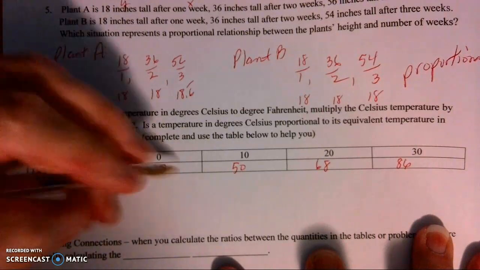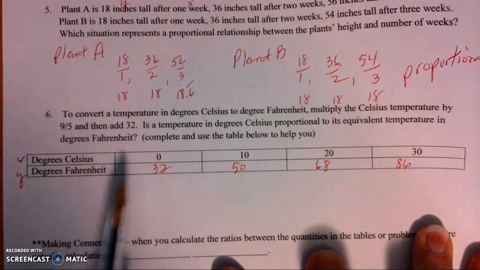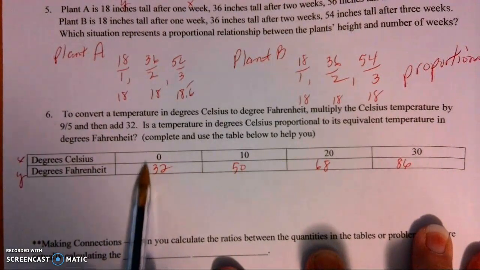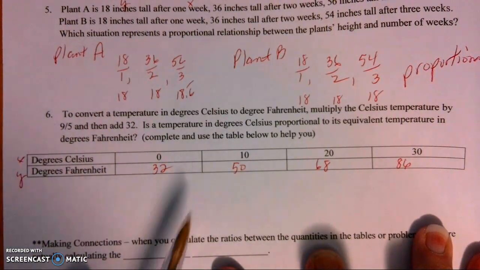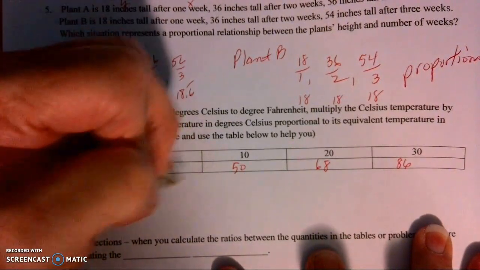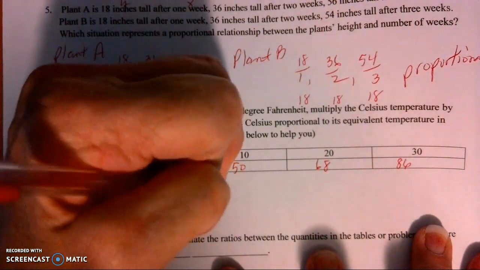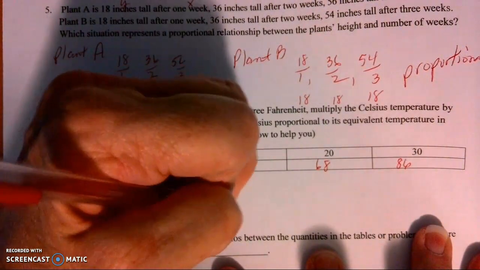I'm going to look first at, and I should be able to tell right away because these two should be 0 in a proportional relationship, and we'll get into that when we look at graphs. But let's take a look at 50 over 10, 68 over 20, 86 over 30.